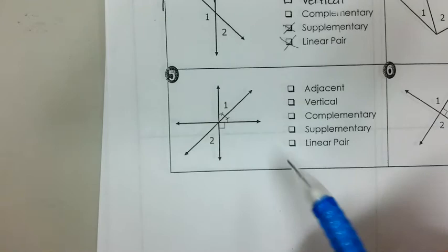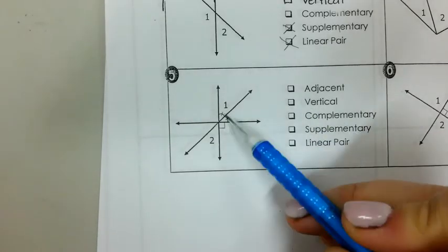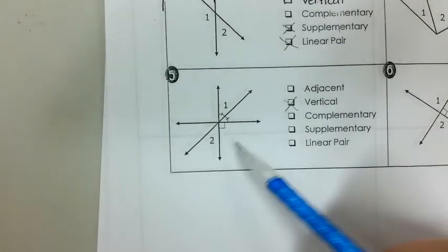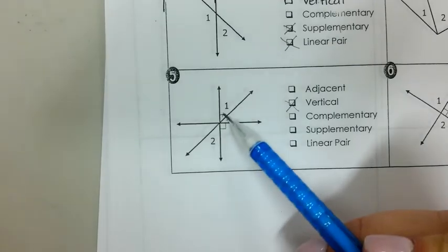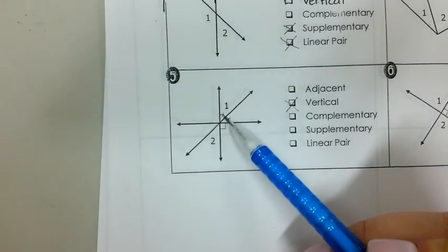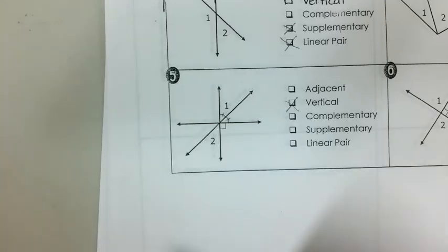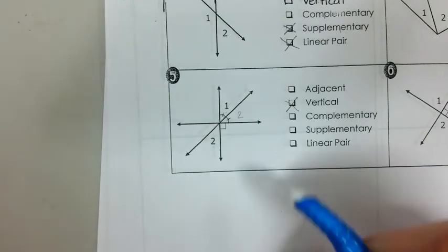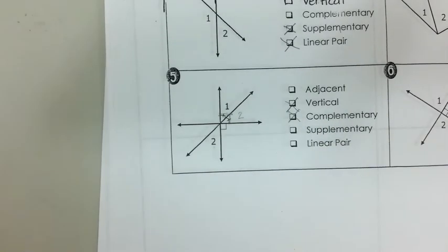Okay, over here, these are not adjacent angles. These are vertical angles. Complementary is kind of hard to picture. If we're saying that this is 1 and 1 and 2 are the same measurement, that pretty much means that this is 2 over here, and these would make a right angle, so that is complementary.